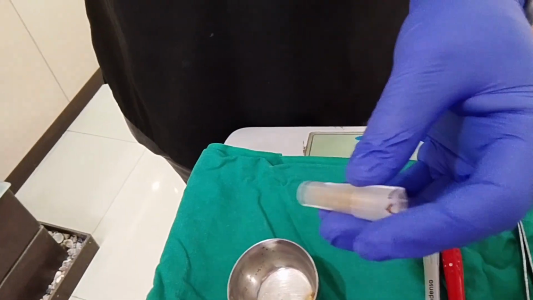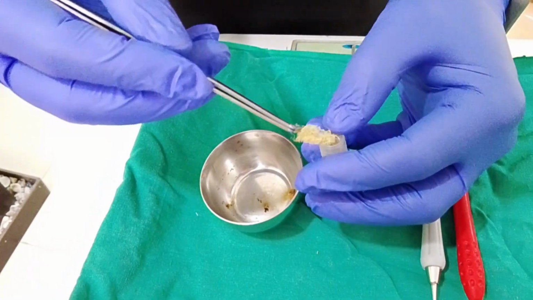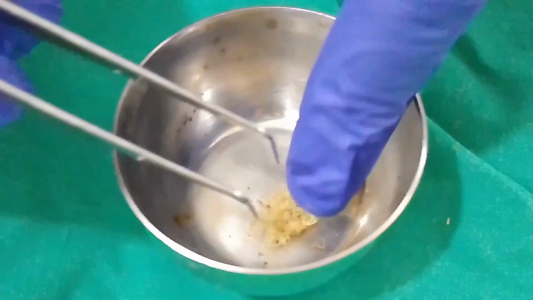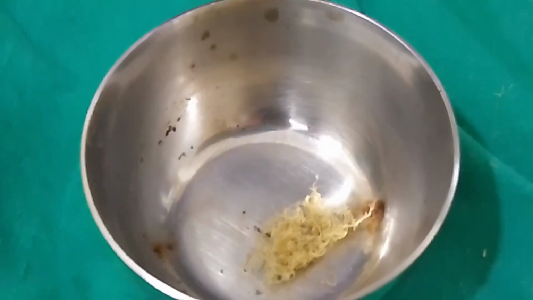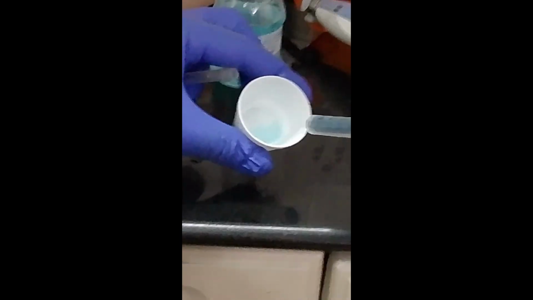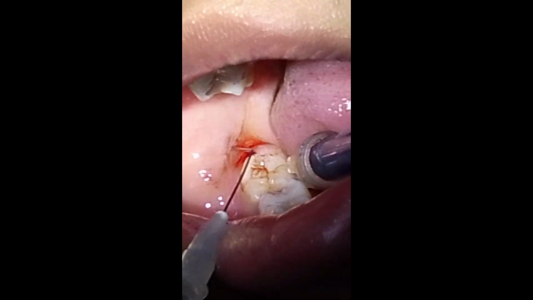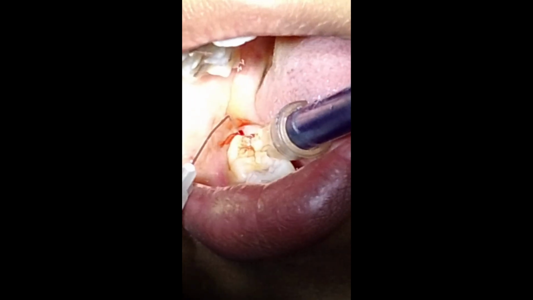Once the vial is opened and the material, that is tetracycline fiber, is kept ready, in addition, one can also use chlorhexidine or other mouthwash to clean up this site, disinfect this site on the distal as well as the buccal surface, that is in the form of subgingival irrigation.